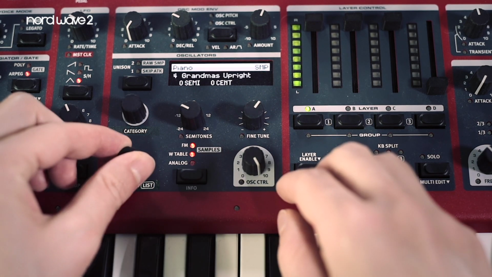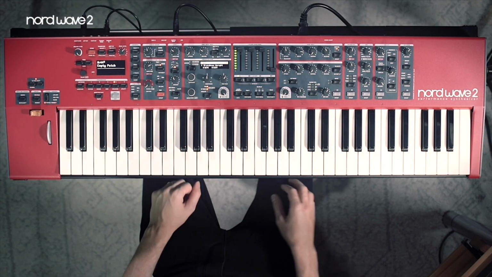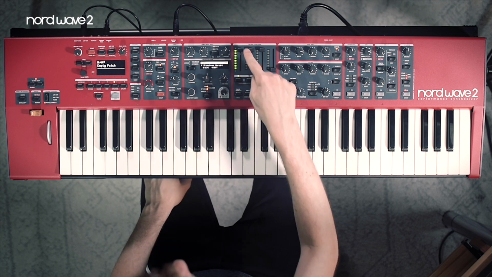Let's turn to looking at this as a multi-layer synth where we can stack sounds. And for this one, let's use like piano and strings. So let's bring in a piano sample first. I really love Grandma's Upright. This has been a sample I've been returning to from the Nord library time and time again. Let's add some reverb. Great, we're going to turn this down.